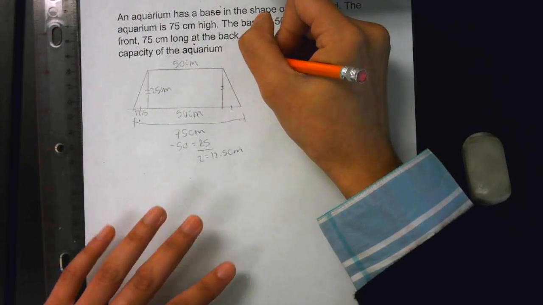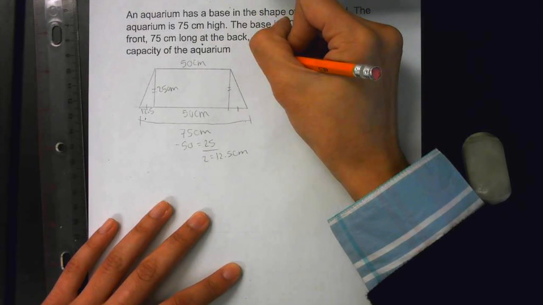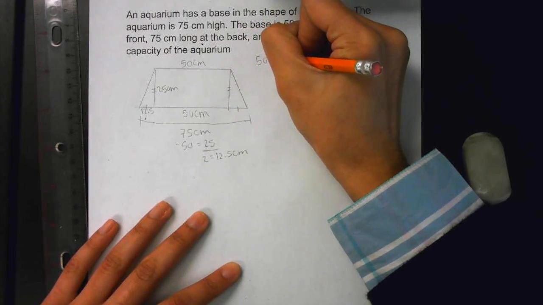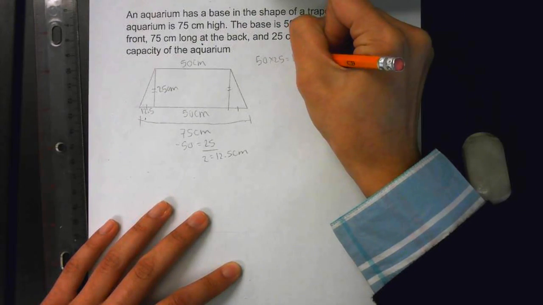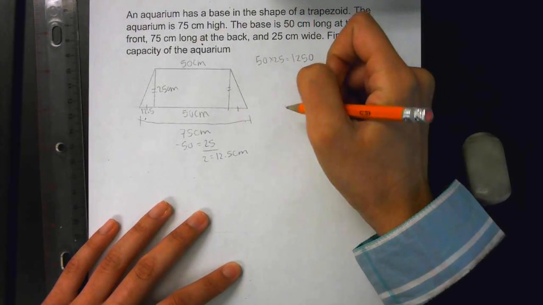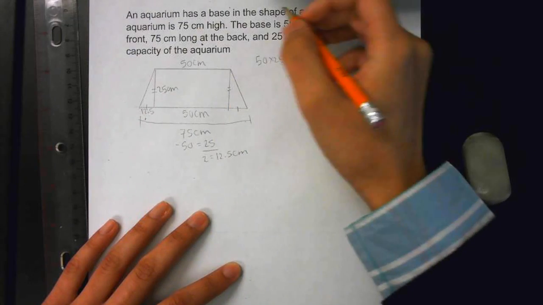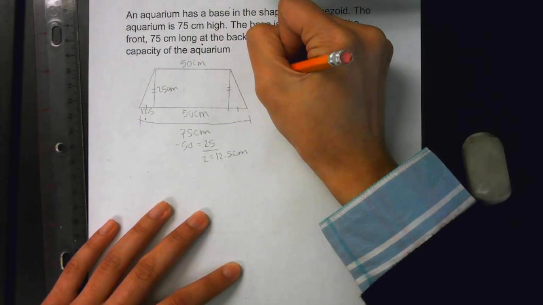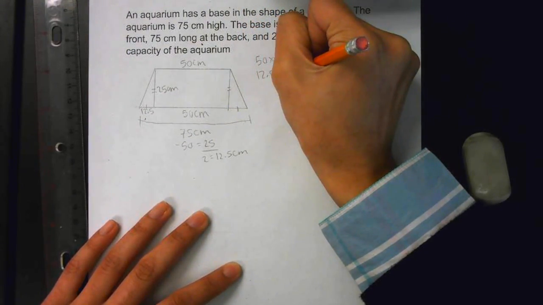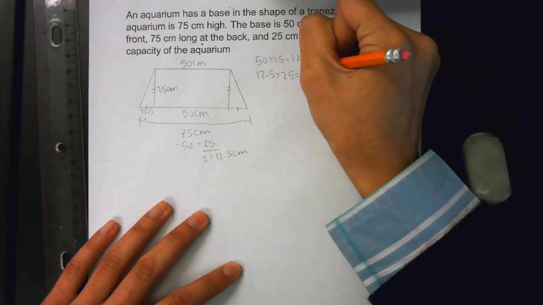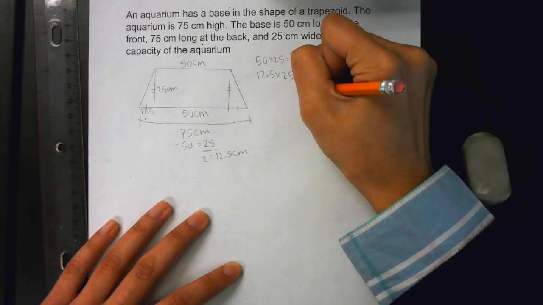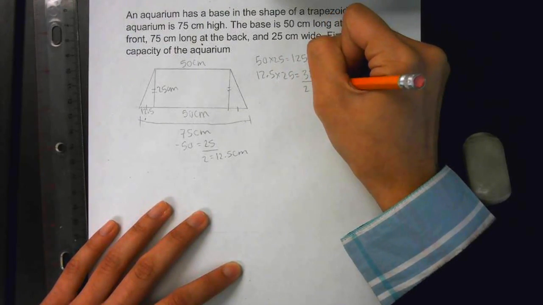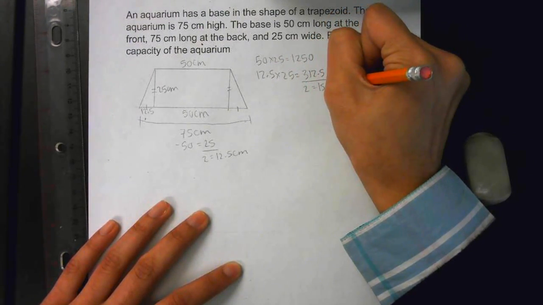So what we have to first do is find the rectangle. 50 times 25 equals 1,250. And then we have to find the triangles. 12.5 times 25 equals 312.5, divided by 2 because it's a triangle, which equals 156.25.